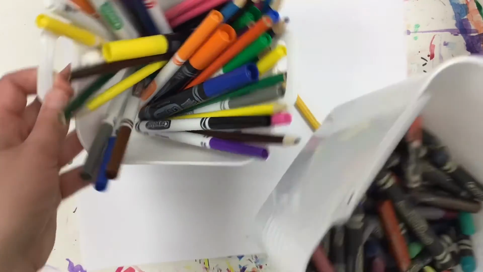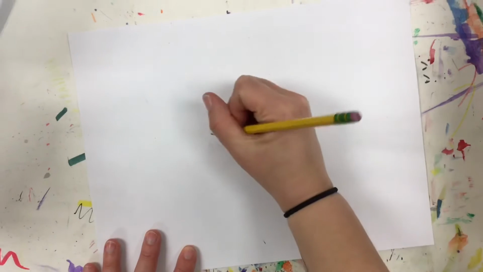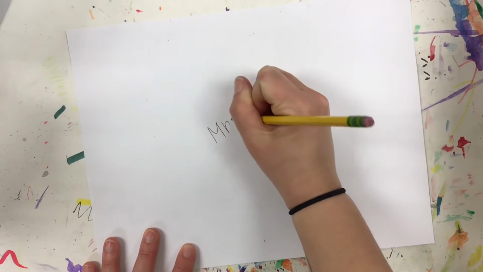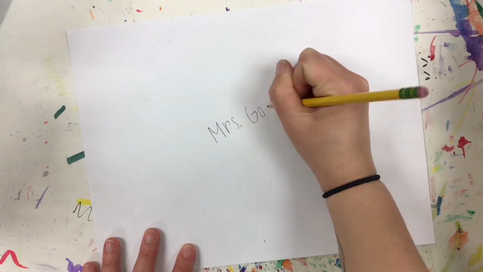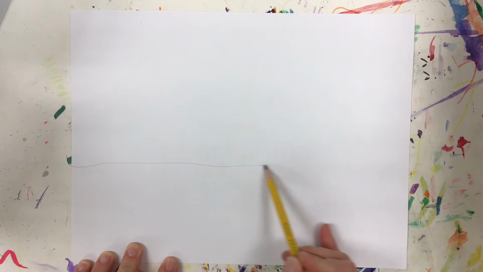Today, we're going to be drawing a landscape. Now, we've learned what a landscape is, where it has a horizon line, and it has foreground, middle ground, and background. And we have things that are far away that look really small, even though we know they're a lot bigger than us. So I'm going to start by taking my paper and writing my name on my paper.